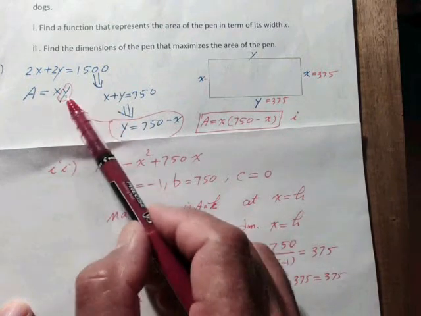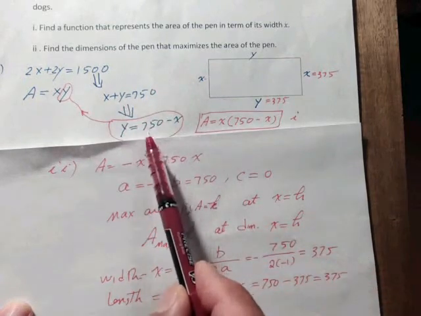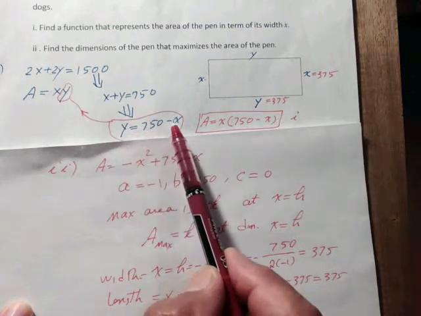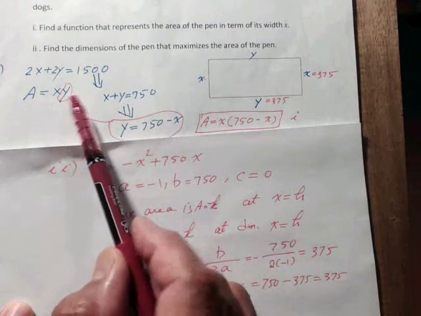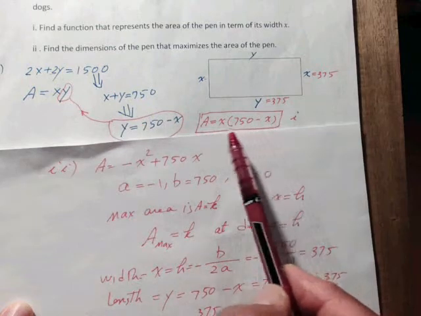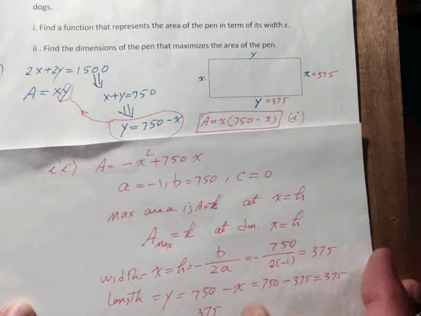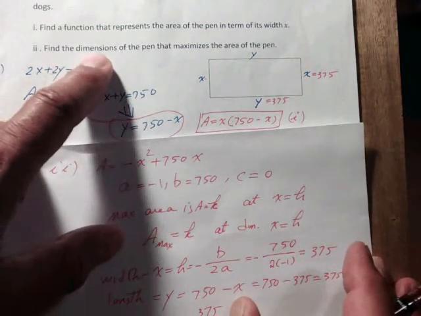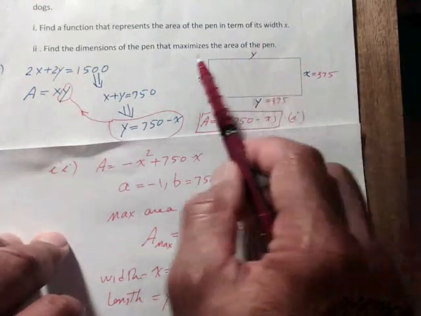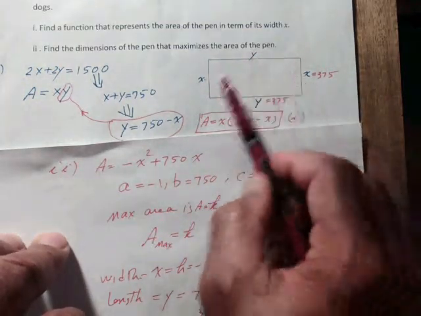And then what I do, I've got to get rid of y, so I use this formula here, x plus y equals 750. I subtract x from both sides, so I get y equals 750 minus x. Then I replace this y by all of that in terms of x. And if I do that, then this is the formula for the area. So this is part A. And then for part B, it says find the dimension of the pen that has the maximum area. So I want to find what x and y should be for this area to be maximum.